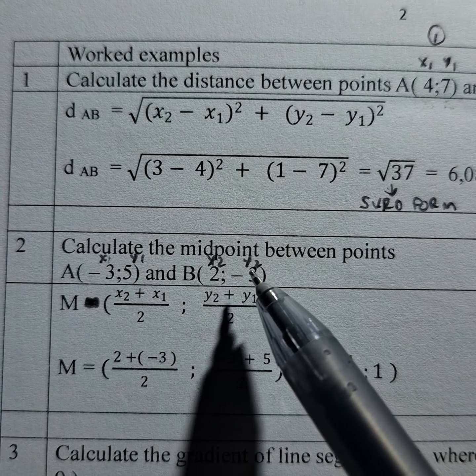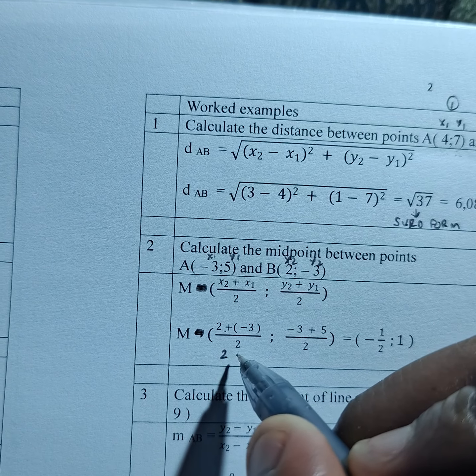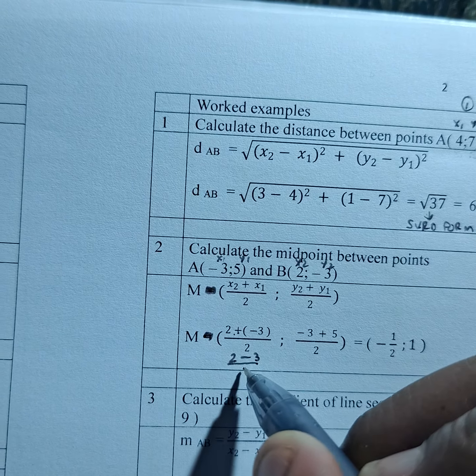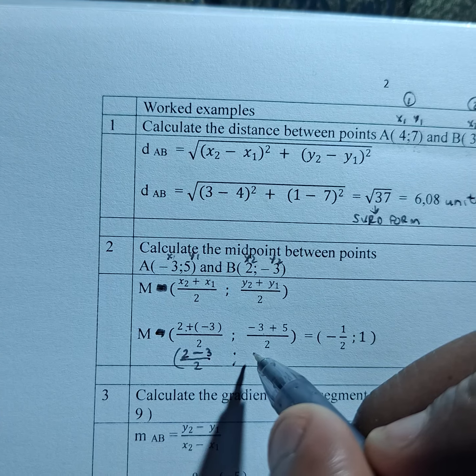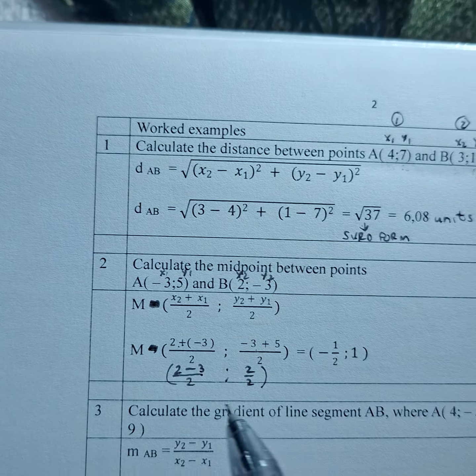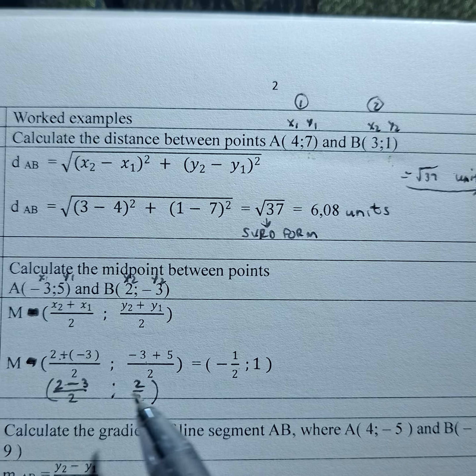Then we go to y2. What's y2? Negative 3. What is y1? Plus 5, which is positive. So obviously positive and positive remains the same. Then what do we write here? 2 plus minus 3. We resolve the sign. Positive times the negative is 2 minus 3 over 2. Minus 3 plus 5 will give us a 2 over 2. So what do we then get as our final answer? What's 2 minus 3? 2 minus 3 is minus 1 in the numerator over 2.